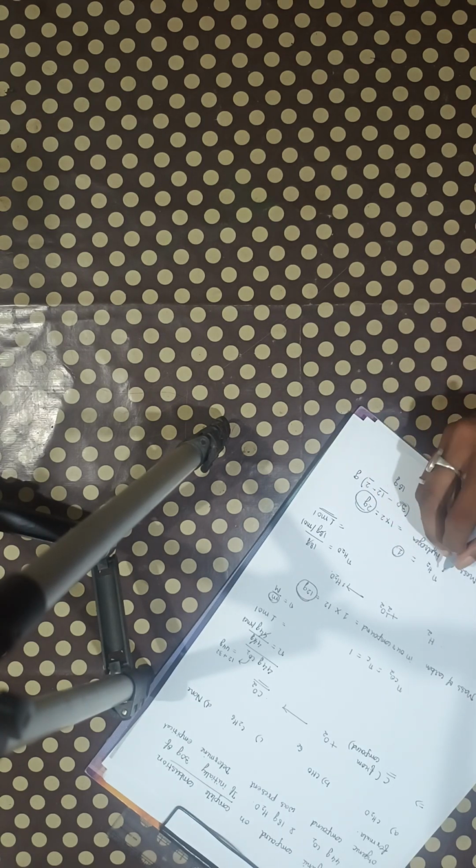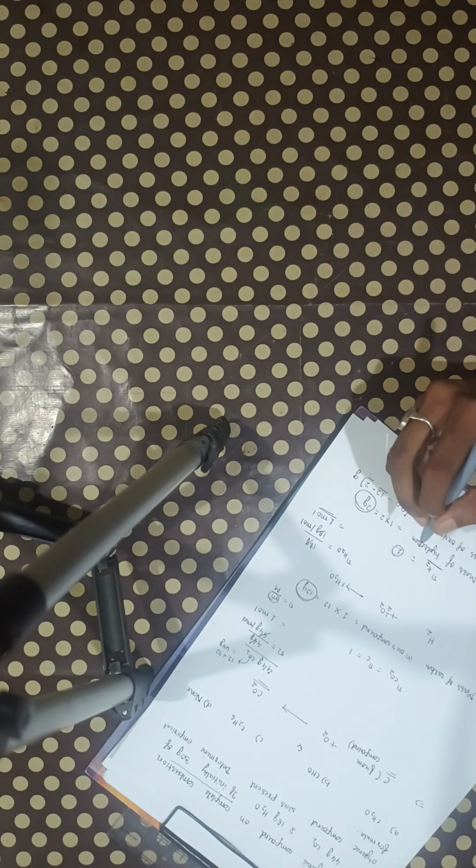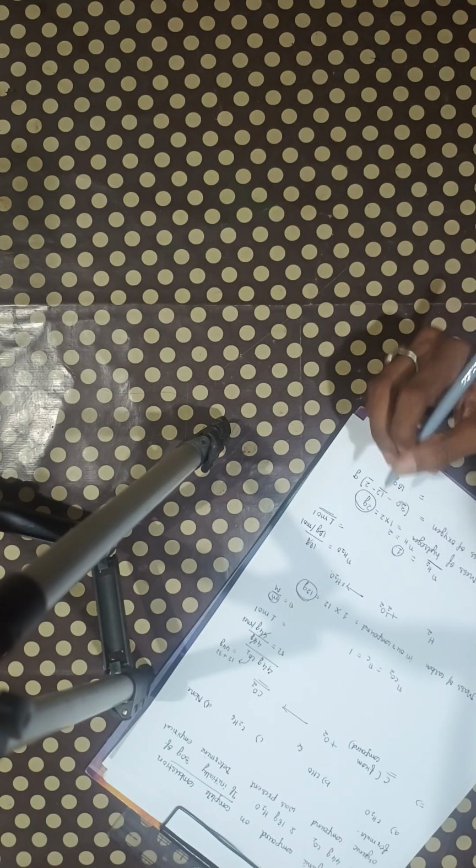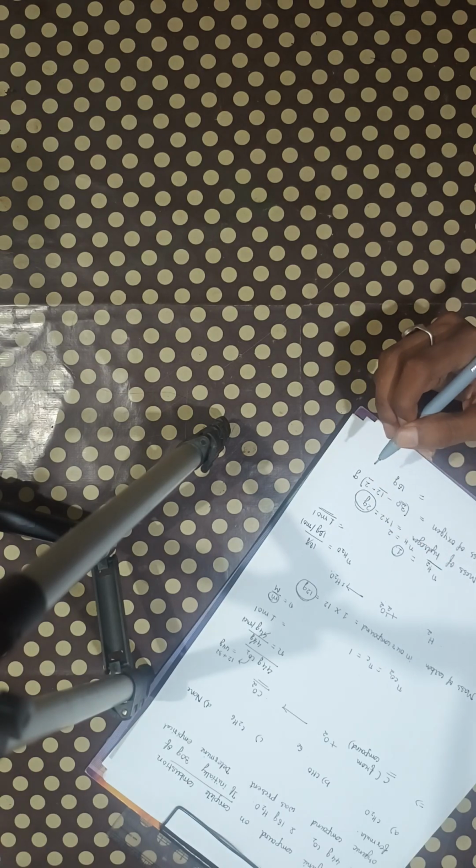Don't put 1 here, because that is the number of moles of H2. The number of moles of H will be 2, since in one H2 molecule there are 2 hydrogen atoms. So what will be our empirical formula? CH2O. Is everything clear up to this?